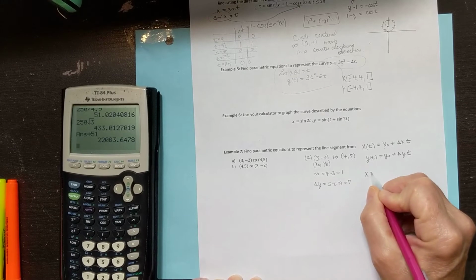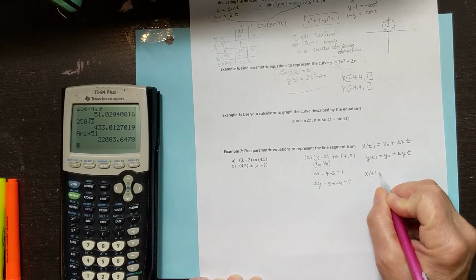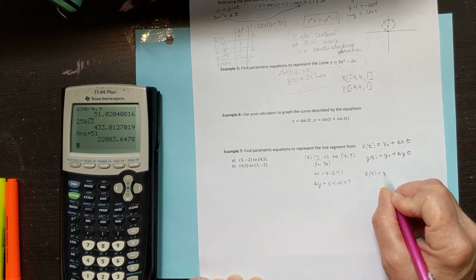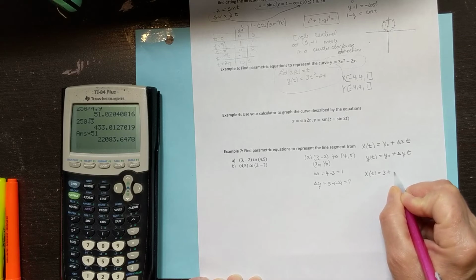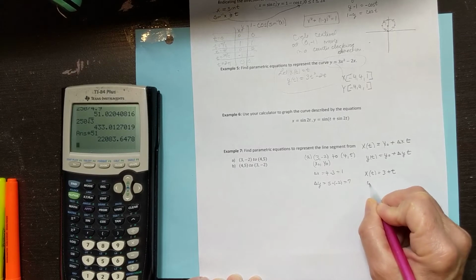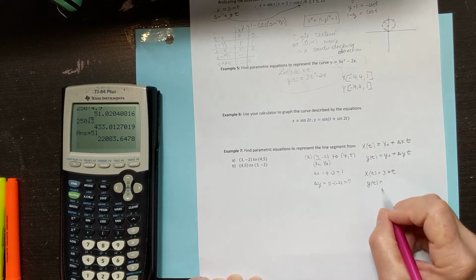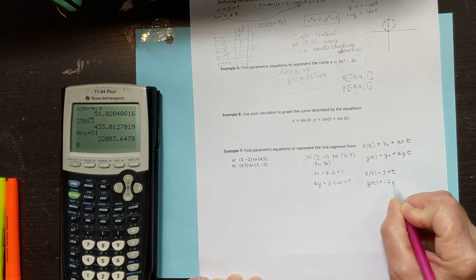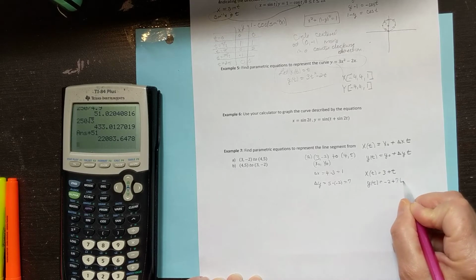So my equation, which will represent this line segment, x of t, will be x sub 0, which is 3, plus delta x, which is 1, times t. Y of t will equal y sub 0, which is -2, plus delta y, which is 7, times t.